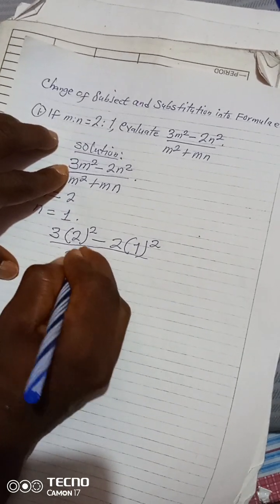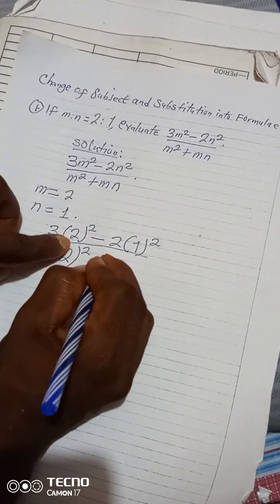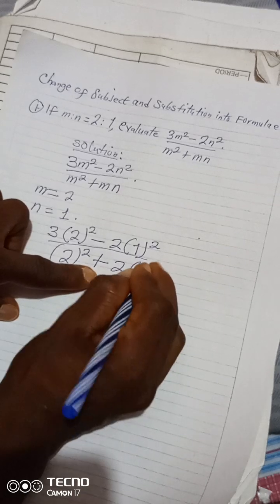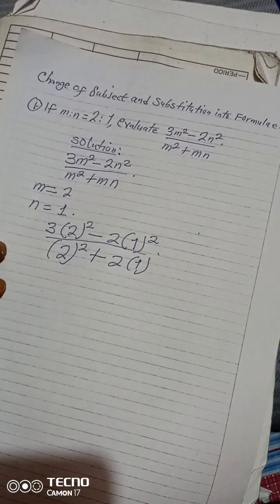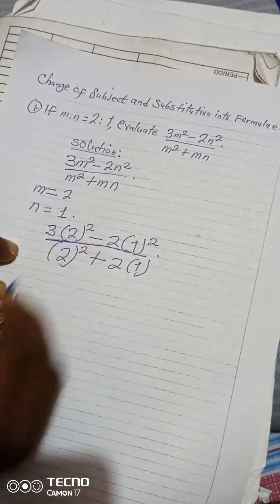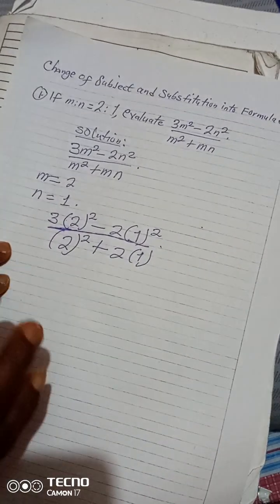So put 2 square plus 2 onto 1 in place of n. I hope you understand what we're doing here. We're going to solve the equation step by step so that you can understand all the steps.